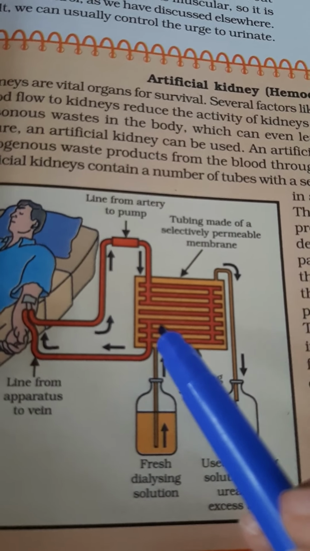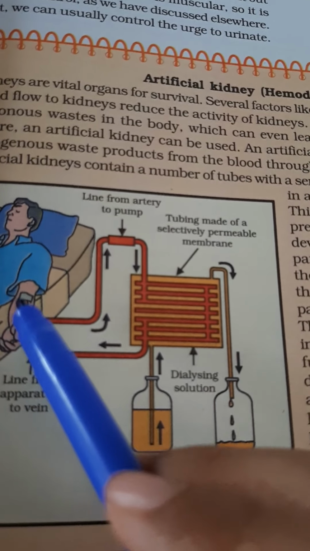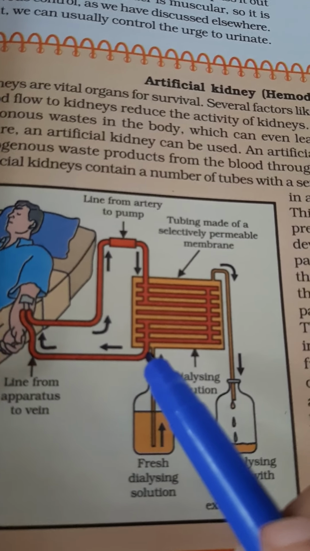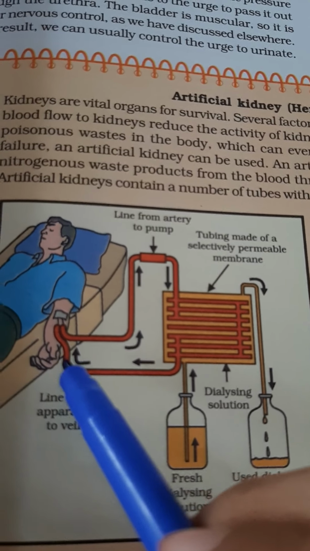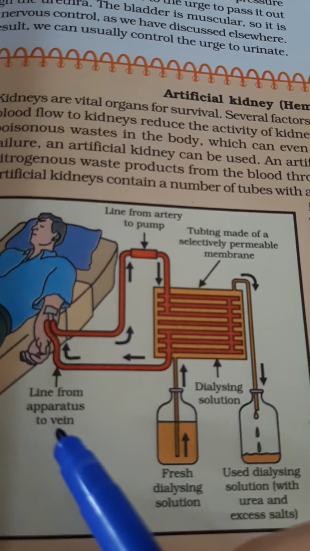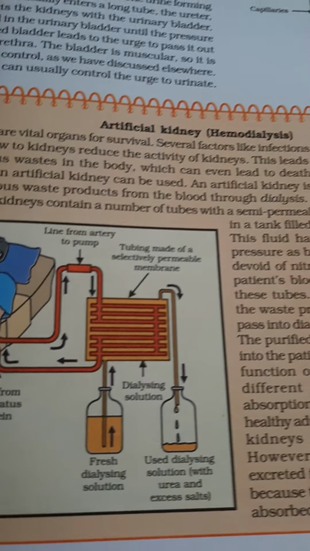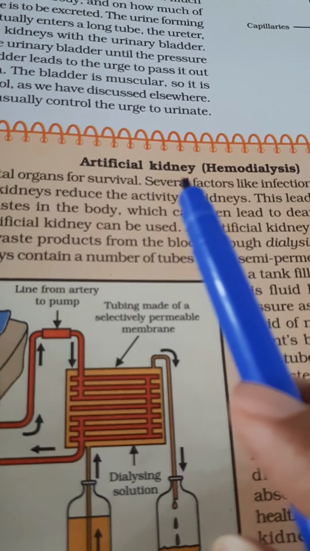Now, the blood is ready to enter back into the veins of the patient. So, the blood which is free of nitrogenous waste will be taken back to the patient's body through a vein. So, this is the mechanism behind the artificial kidney.